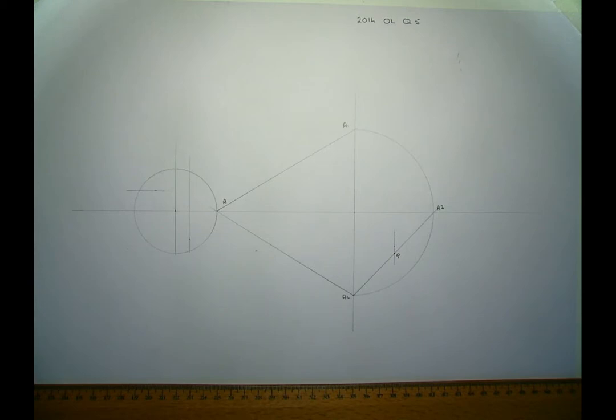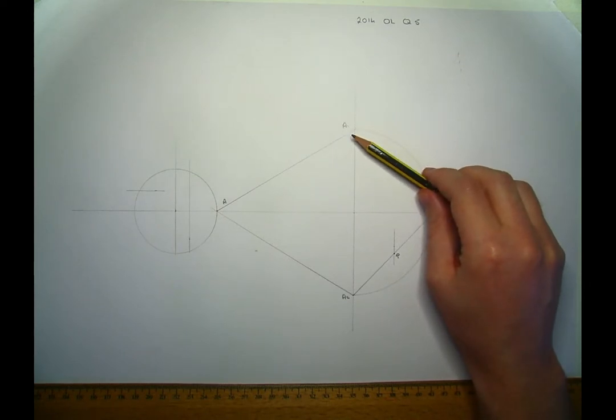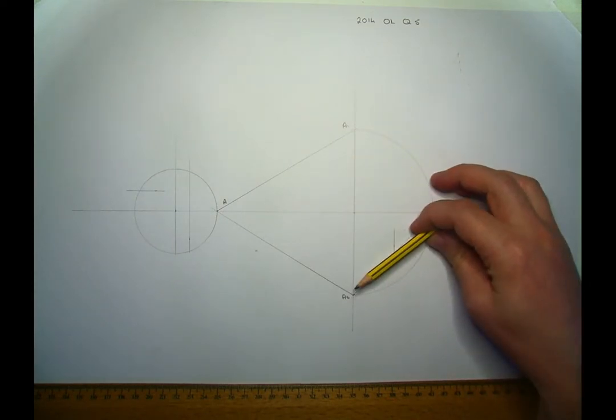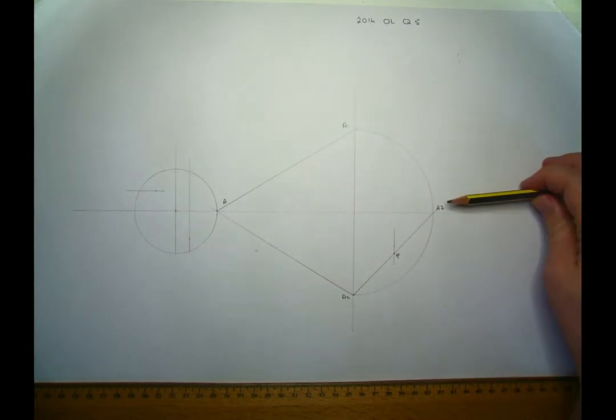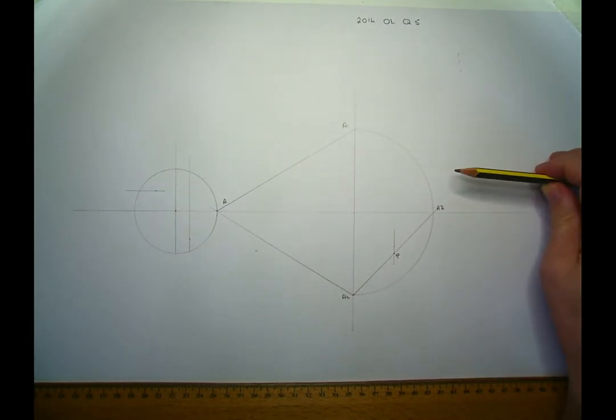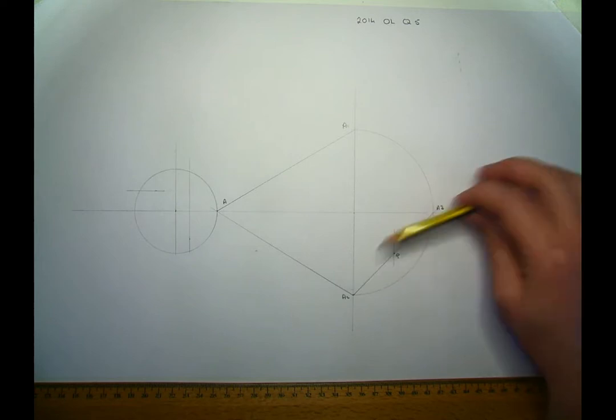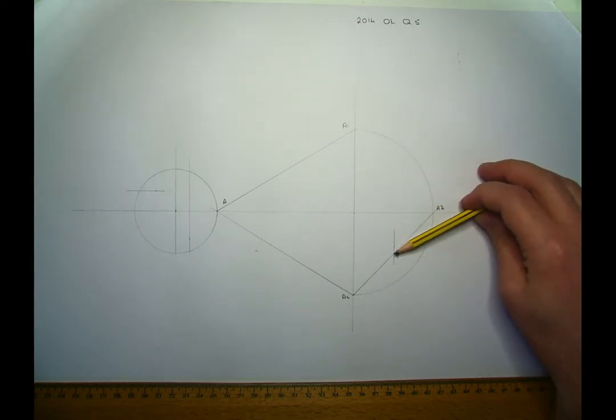From A to A1 is a translation. From A1 to A2 is an axial symmetry with the line A3 as the axis, and then finally a central symmetry from A2 to A3 with P as the center of symmetry.